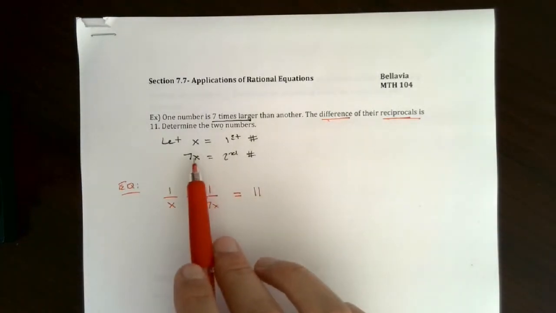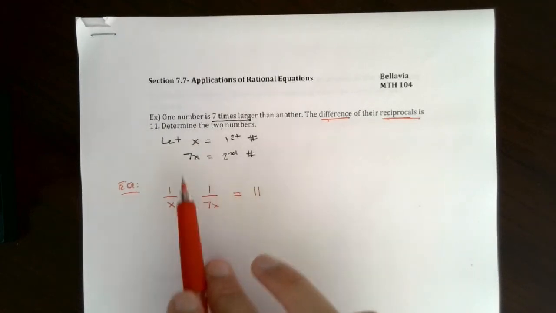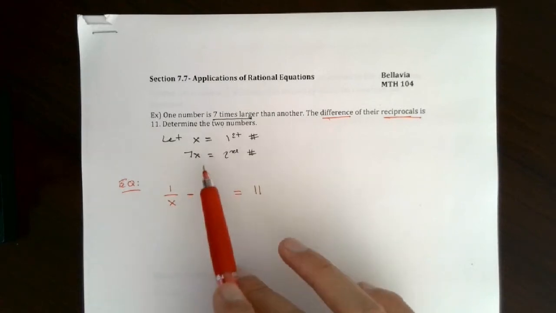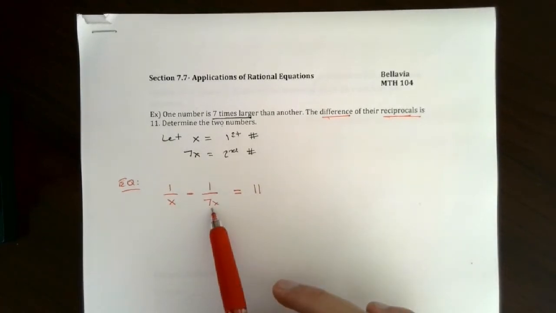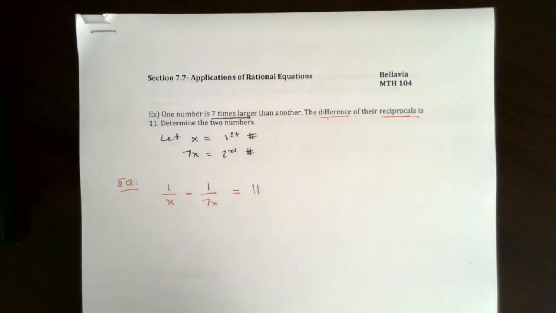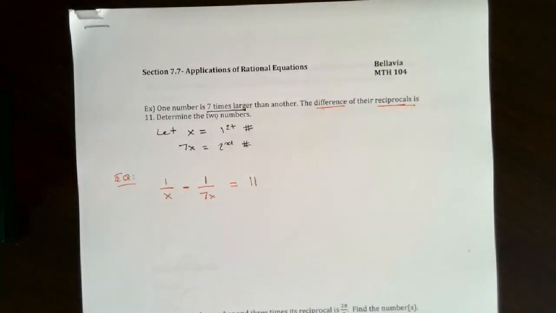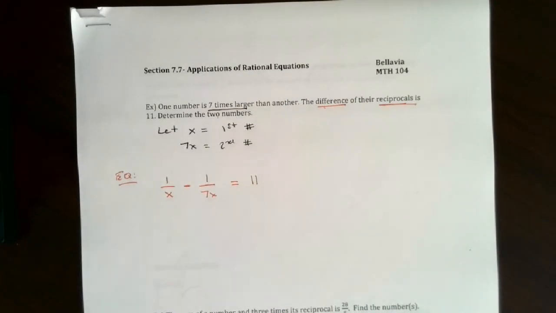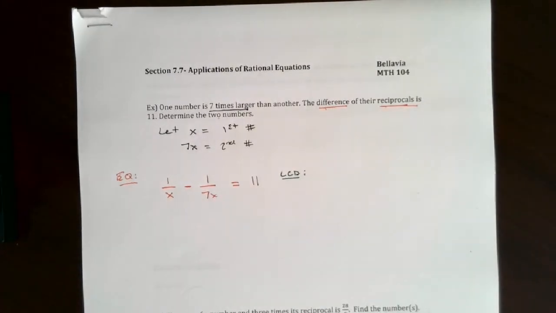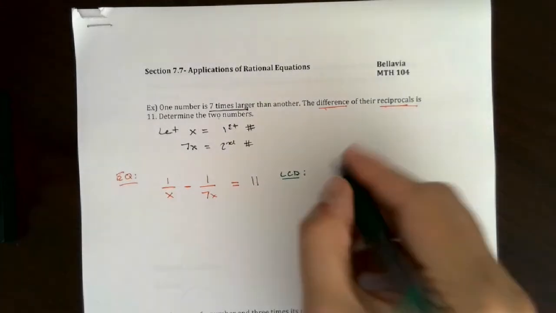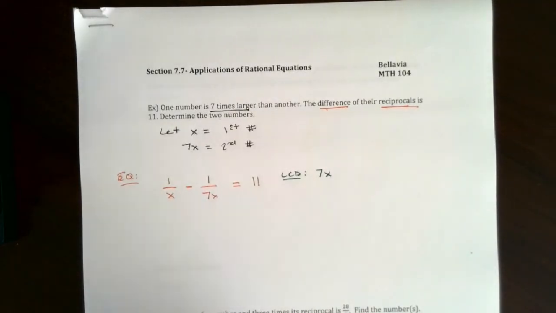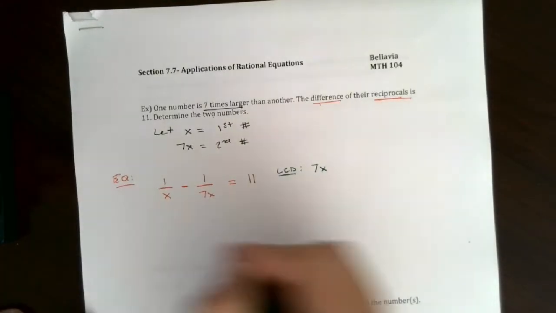Something to point out is that we know 7x is bigger than x, so that when you take the reciprocals, 1 over x is bigger than 1 over 7x, because it would be a larger denominator for the 7x, so that means that this number would be smaller. And that's how you know the order here, because our answer had to come out positive. So now once you're here, you solve this like you normally would for a rational equation. The first thing you need is a least common denominator for all the fractions that appear. In this case, the LCD between x and 7x is 7x. Remember, you want the highest power of x you see. And then what you do with the LCD, remember, is you multiply it to every single term.